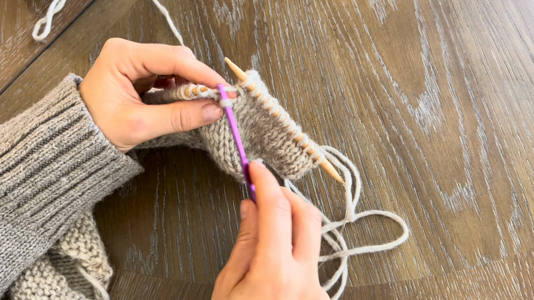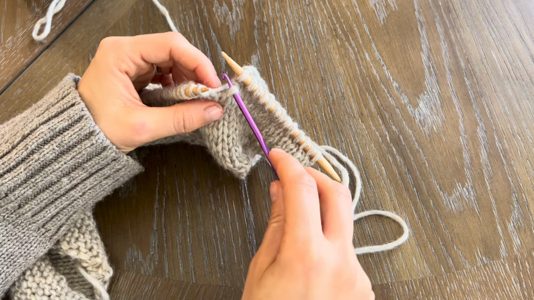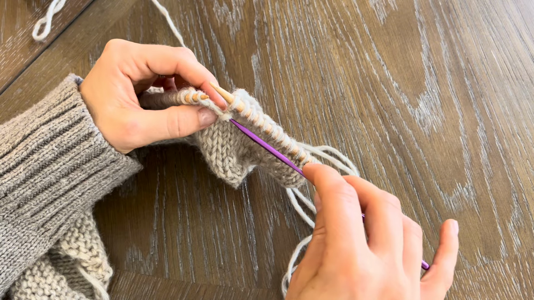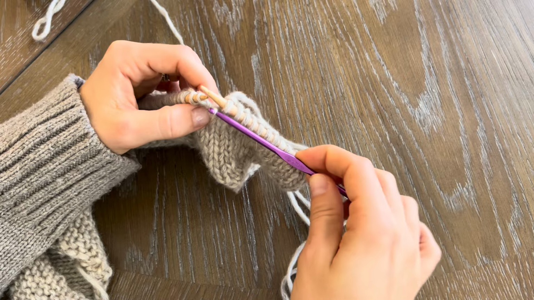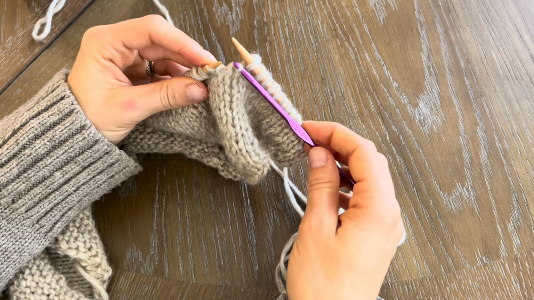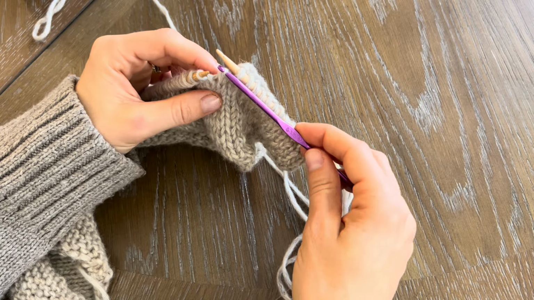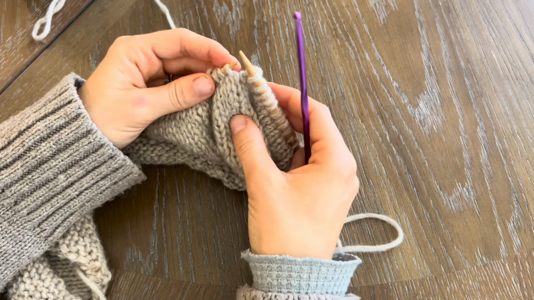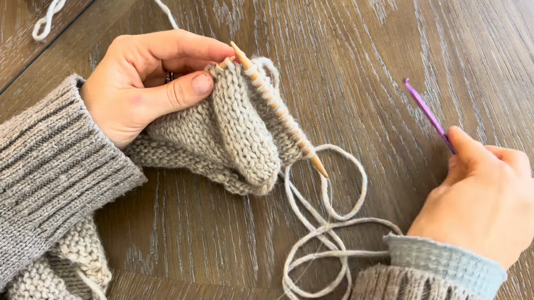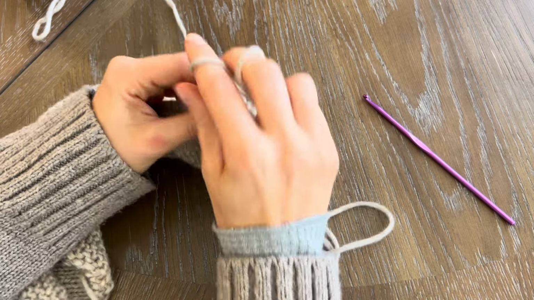Then I'm going to do the same thing to this bar here. I'm going to hook that loop and pull it through. Just like that. So now it's already back on top, and I can just slip it back onto my working needle. And there we go. That's how I fixed it. So then I can keep knitting along.